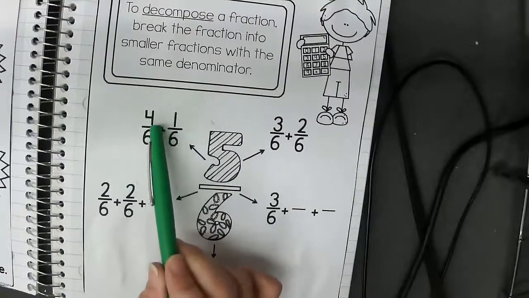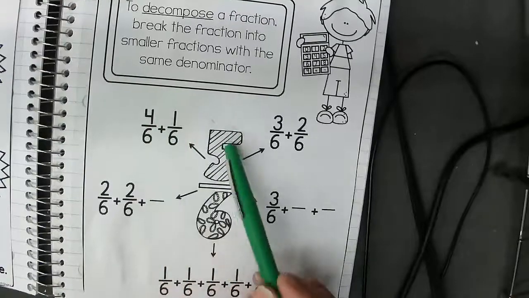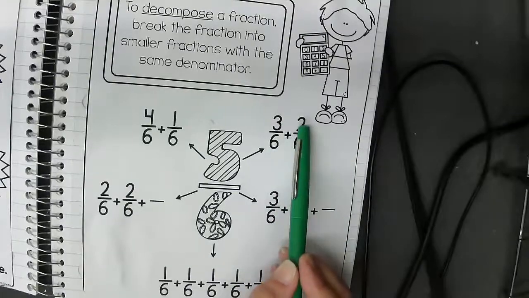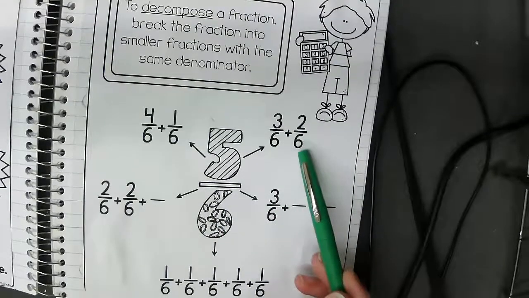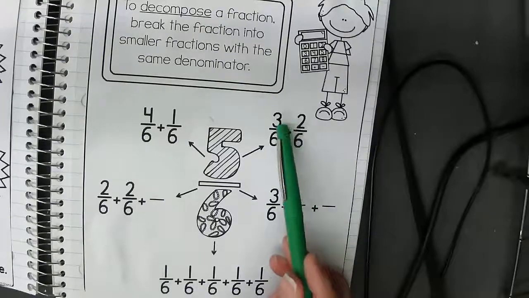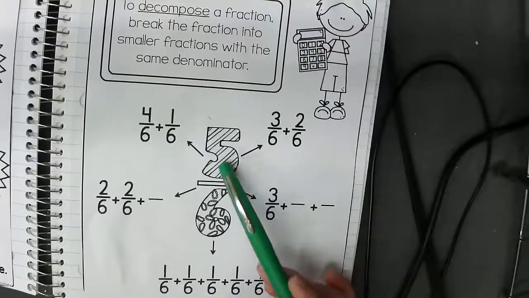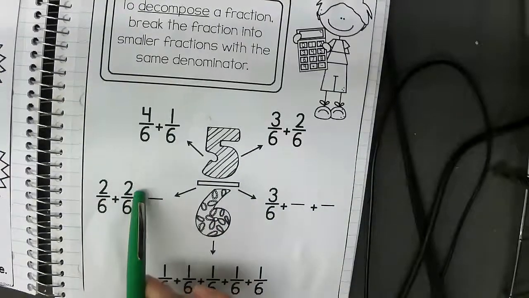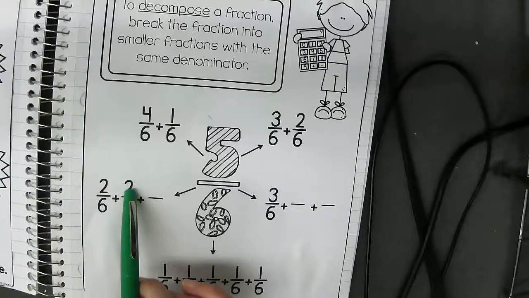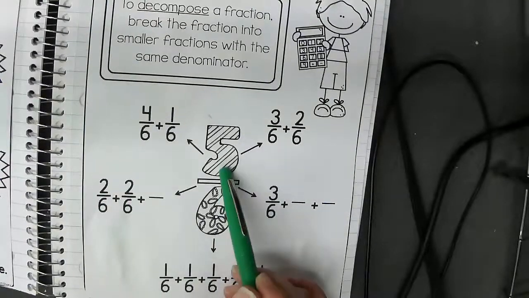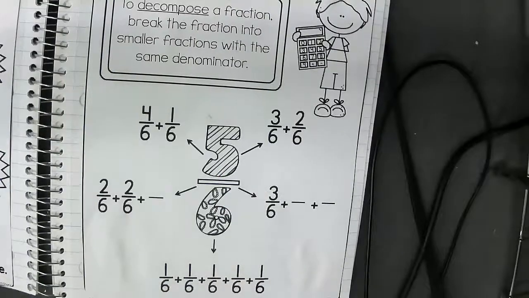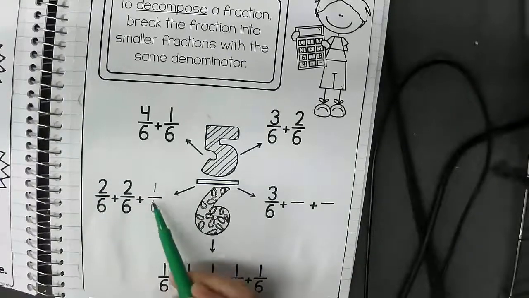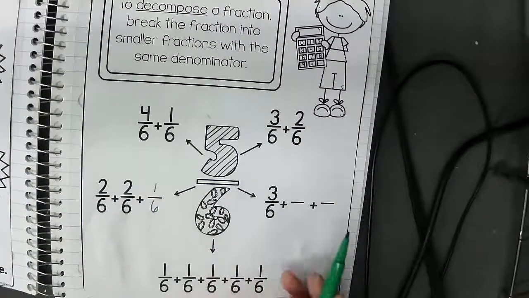So 4/6 and 1/6 added together makes 5/6. 3/6 plus 2/6, 3 plus 2 is 5, and our fraction stays the same at 6, our denominator. So this is another way that we can decompose the fraction 5/6. All right. Here we have 2/6 plus 2/6. 2/6 plus 2/6 is 4/6. So what would we need to add to 4 to make 5? 1/6 would be where we are here. So 2/6 plus 2/6 plus 1/6 equals 5/6.